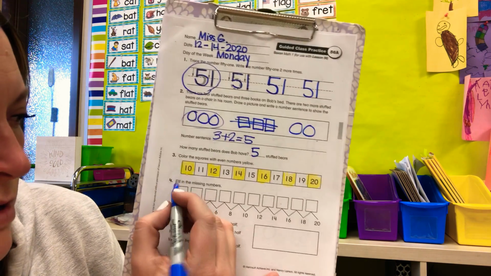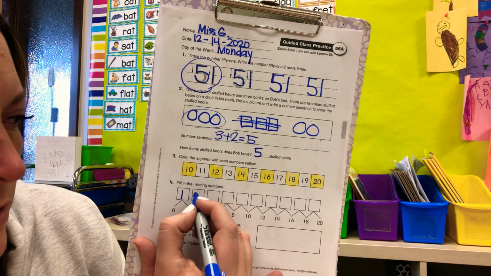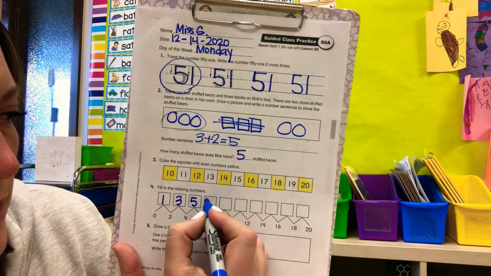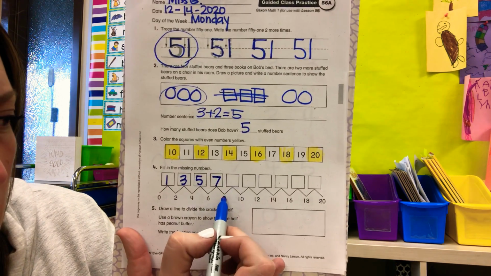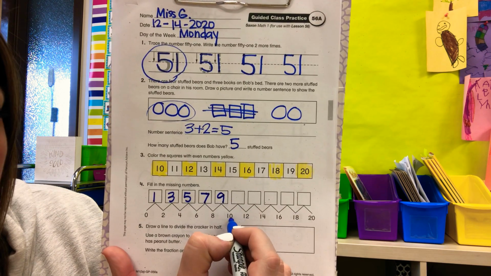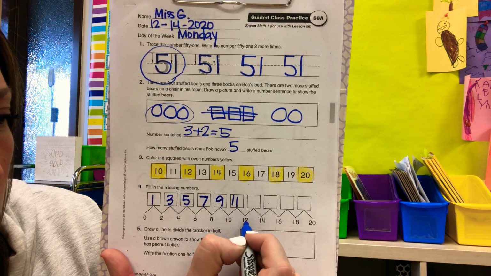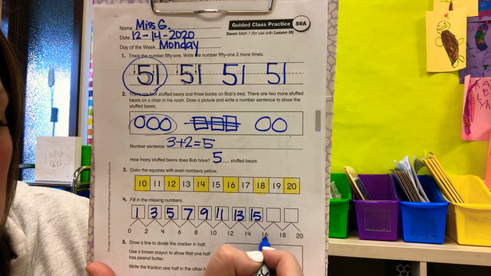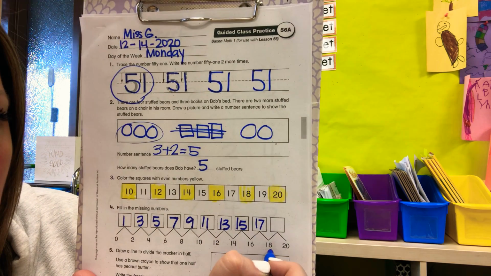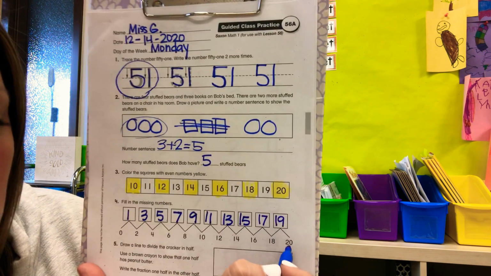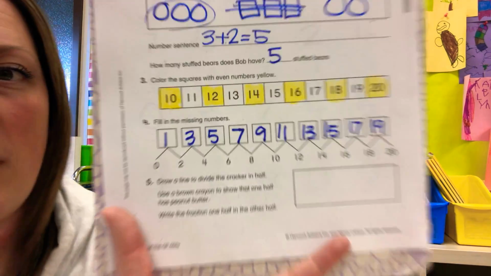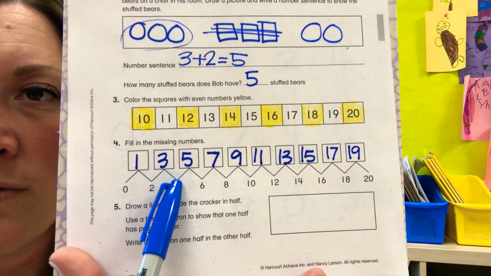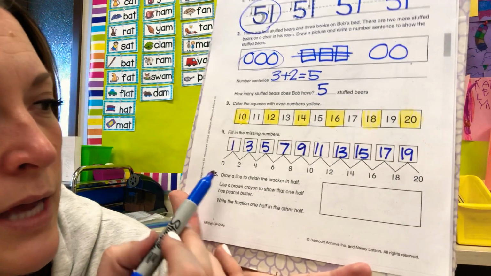So we're just going to go 0, 1, down to 2, 3, 4, 5, 6, 7, 8, 9, 10, 11, 12, 13, 14, 15, 16, 17, 18, 19, 20. We're just filling in the odd numbers, but you can still use these to help you. You see?